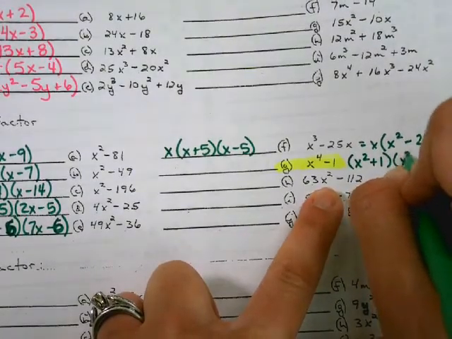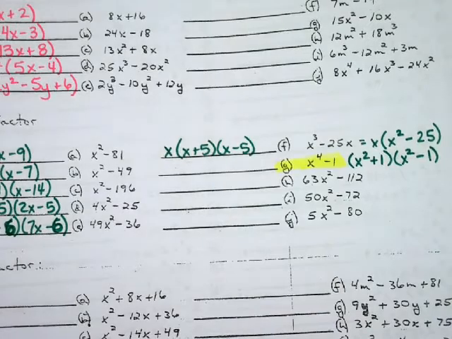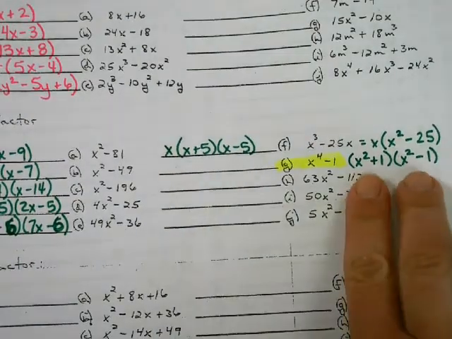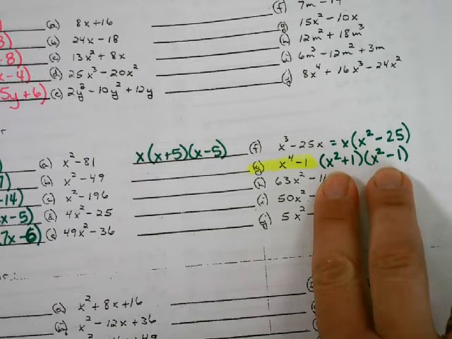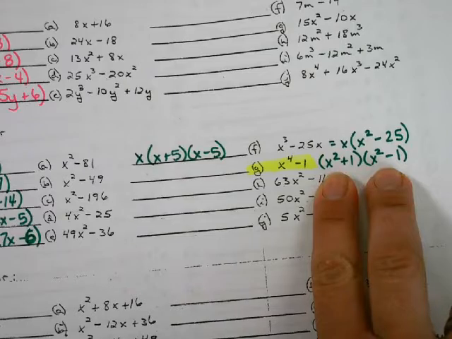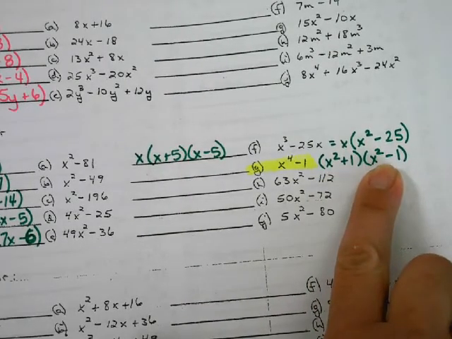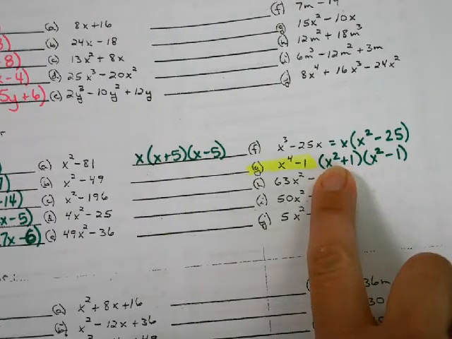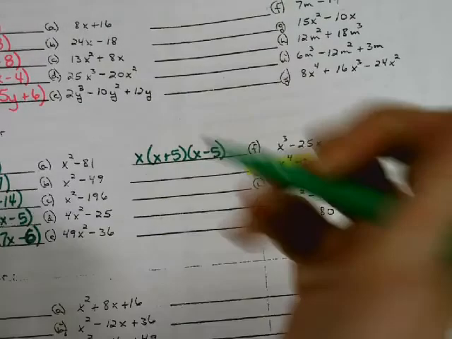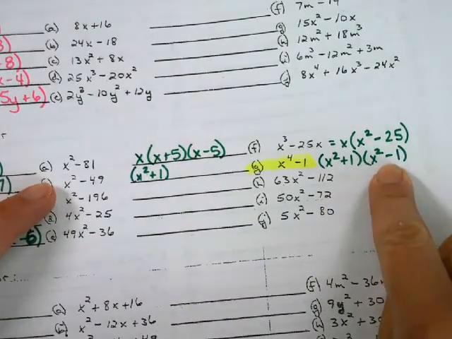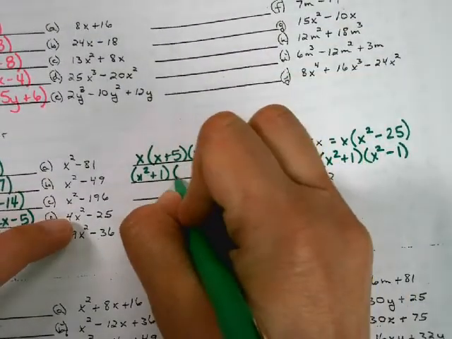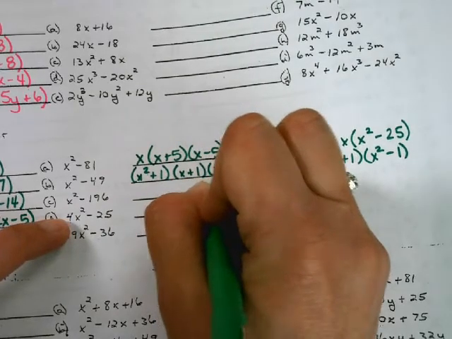All right, now I'm going to show you something else. Are either one of those two guys a difference of squares? Yes, so we can do it again. So we're trying to break this guy down to as small of a part as we can go. So this guy right here is a difference of squares. There is no formula for the sum of squares. So he's going to stay x squared plus 1. But now I'm going to break this guy apart into x plus 1, x minus 1.